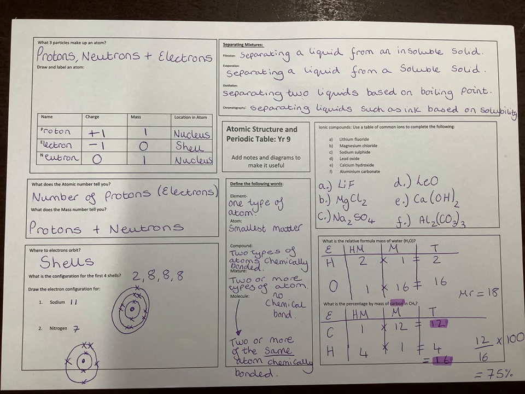The next question then says to draw and label an atom. So I'm going to draw my positive protons and my neutral neutrons in the middle, which is called the nucleus, and then I'm going to draw my electrons in the shells outside. So that's your nucleus where your protons and your neutrons are kept. That's your shells where your electrons are kept. So let's go back. That's electron, and then proton and neutron.